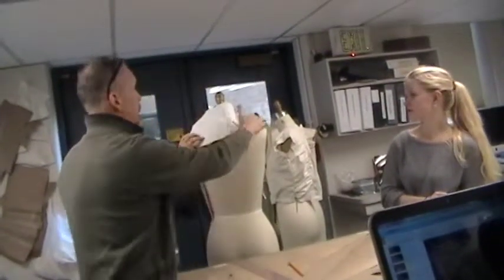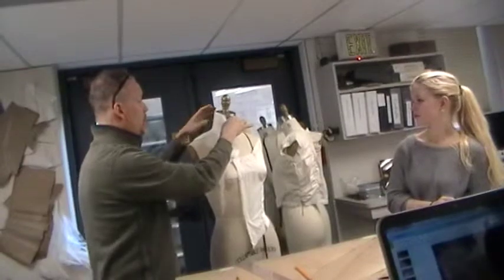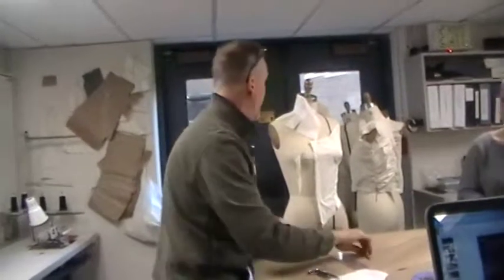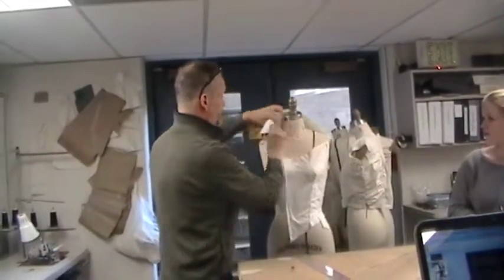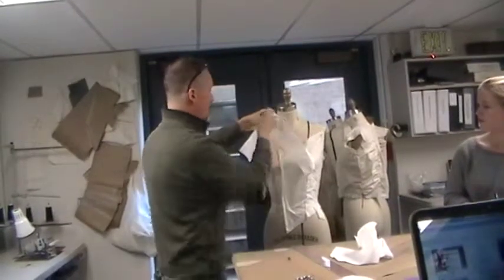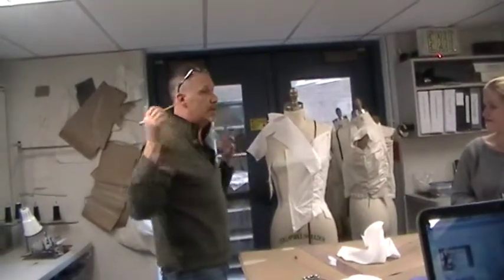In the long run, with your convertible collar here, get creative. Do whatever you want. The thing that's fascinating is with collars, you can do anything you want.